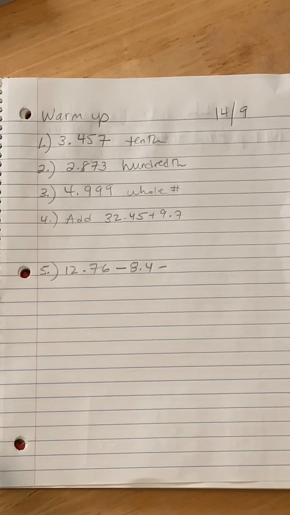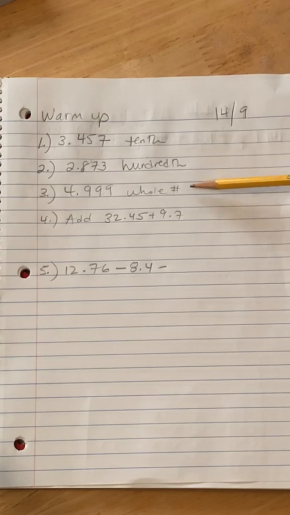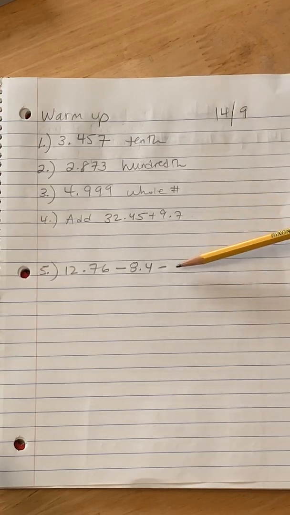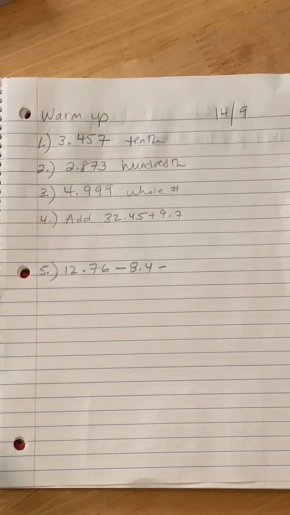It is on your slide, so you can either pause the video to copy down the problems here, or you can look at the slide. I would like you to solve them on your own because these are all review problems. It's rounding, addition of decimals, and subtraction of decimals. Then pause the video while you finish the 5 problems and then restart the video and I will go over the answers with you and you can correct them. Okay, go ahead and pause.